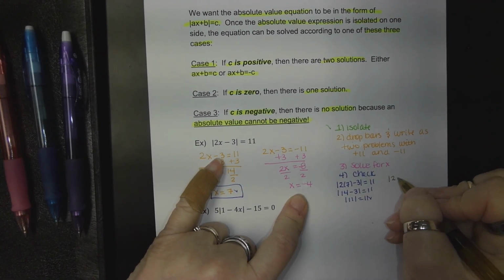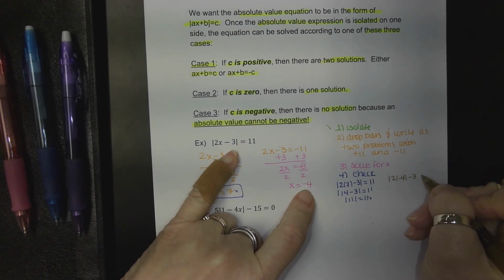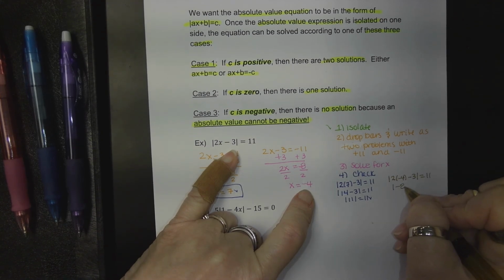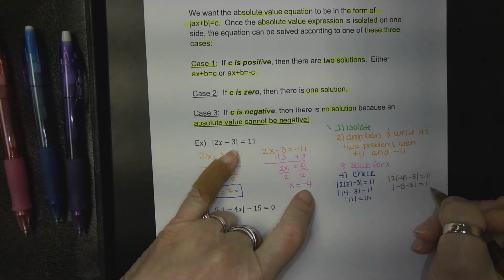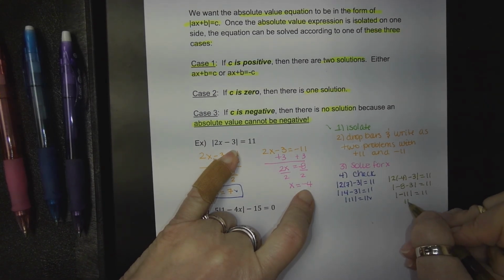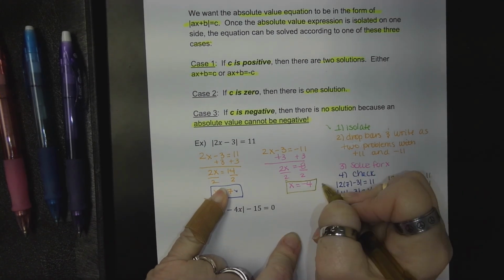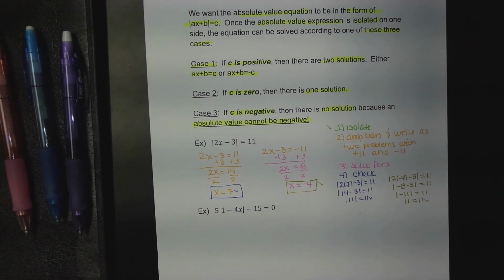Absolute value of 2 times negative 4 minus 3 is 11. So that is a negative 8 minus 3 equals 11. Absolute value of negative 11 equals 11. Absolute value always spits out positive, remember that. So 11 equals 11, and that one's good. So he's good too. Okay.